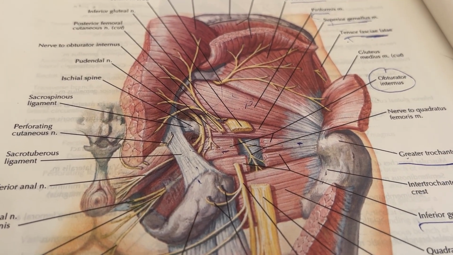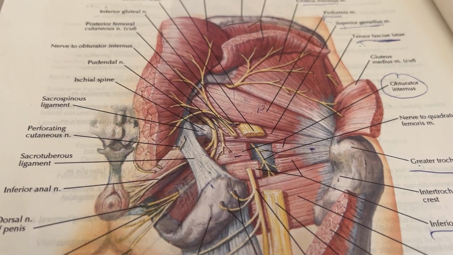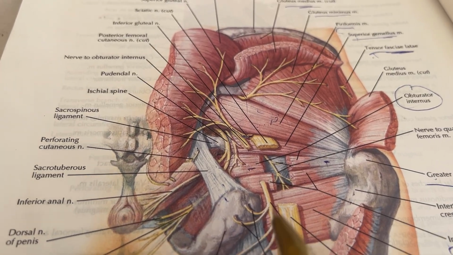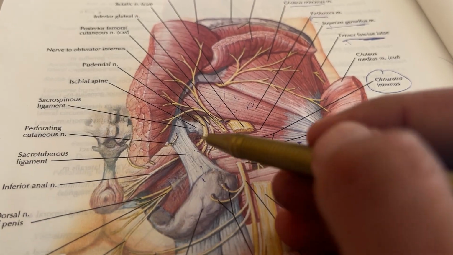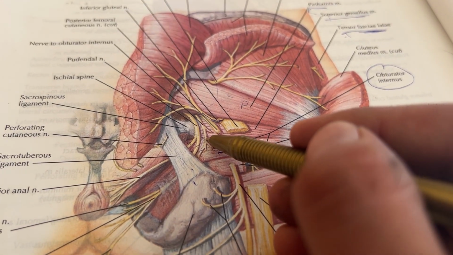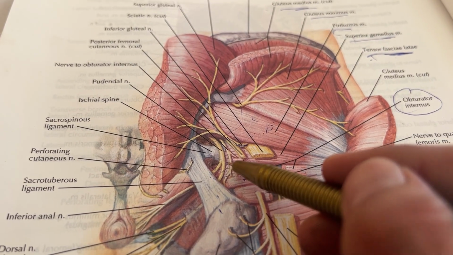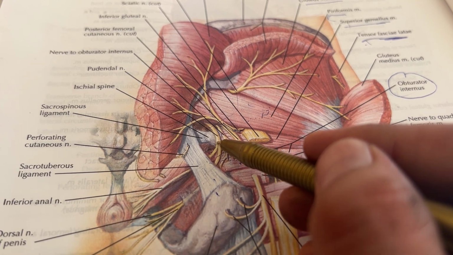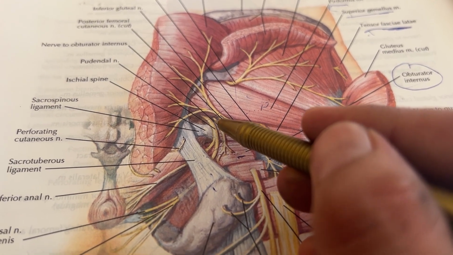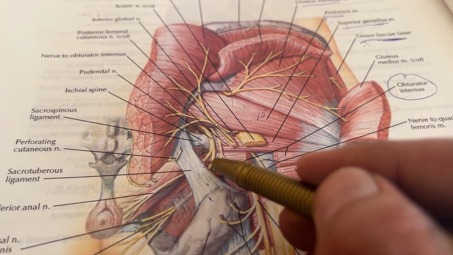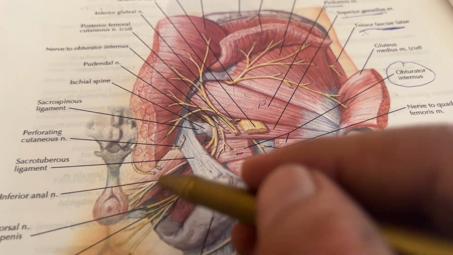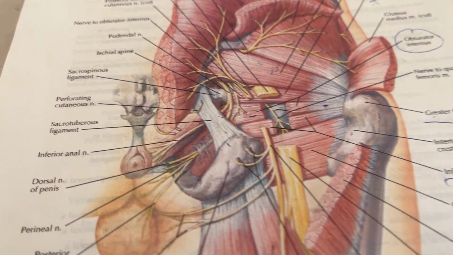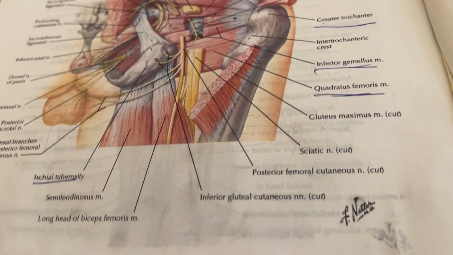Along with it, the vessel is the internal pudendal vessel, not showing here. And this is the nerve to obturator internus, and this is the pudendal nerve, which passes from the greater sciatic foramen and enters the lesser sciatic foramen to go into the pelvis and perineum.